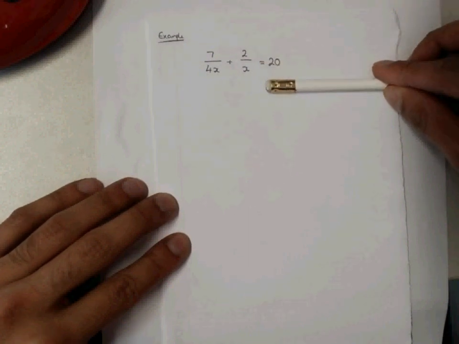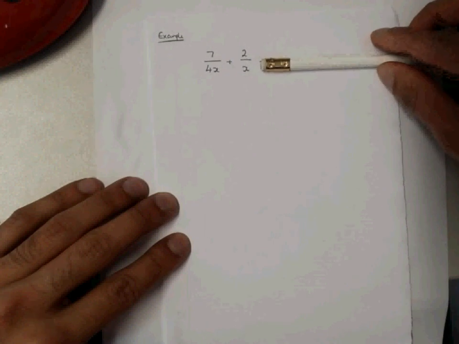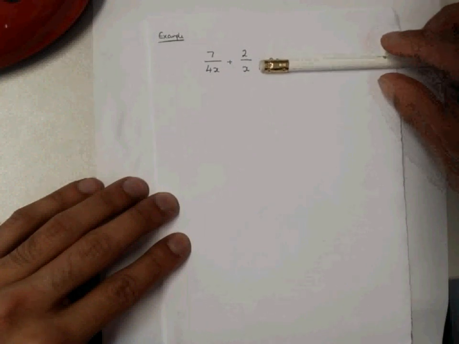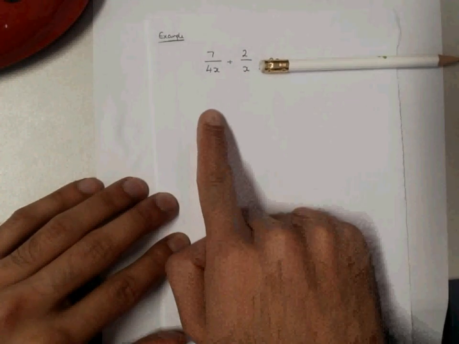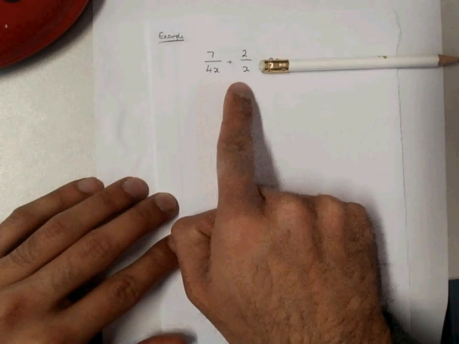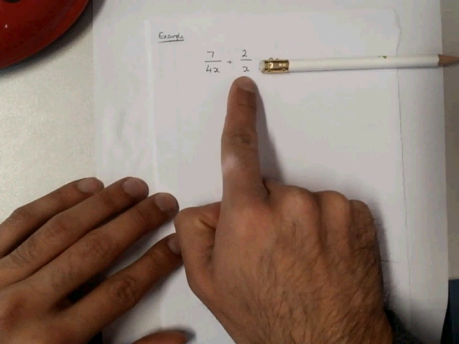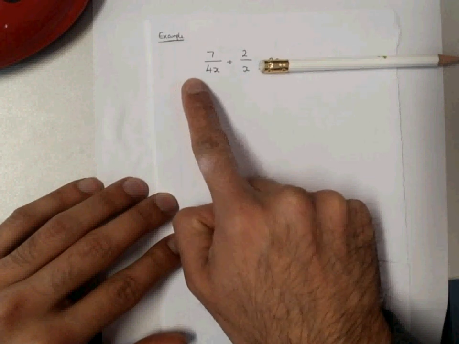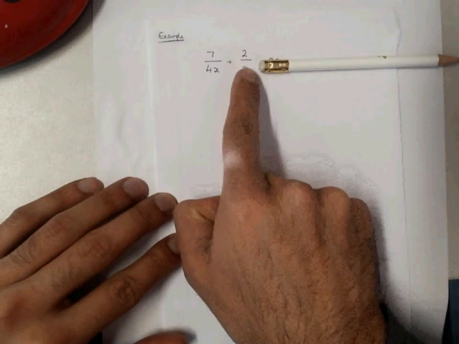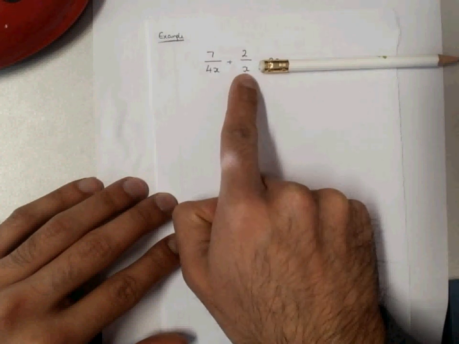Now, the way to deal with this is to simplify this as a common denominator here on the left. If you look very closely, I've got 4x and x. Essentially, the x's are common. All that's missing on this side is that 4. So if I times this all by 4, this makes things a lot easier.